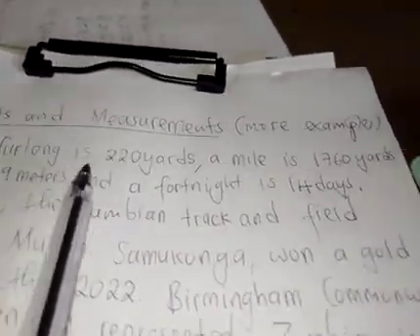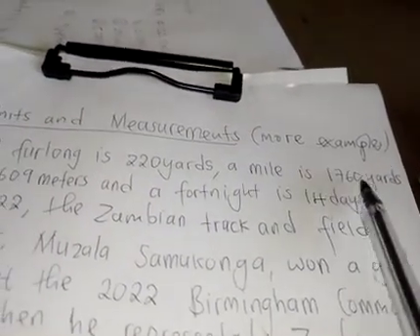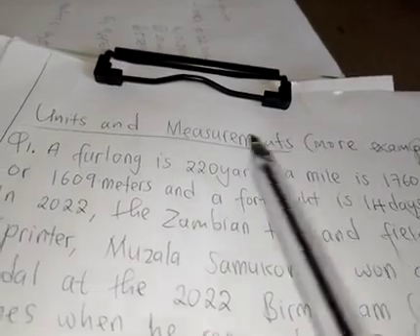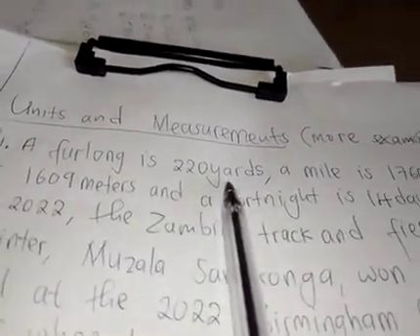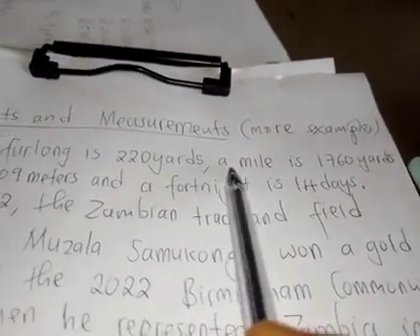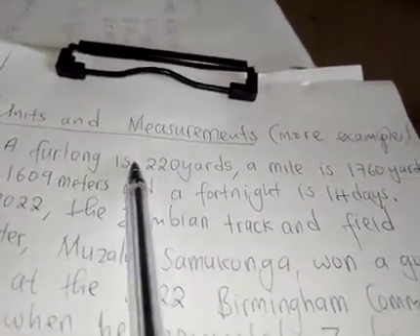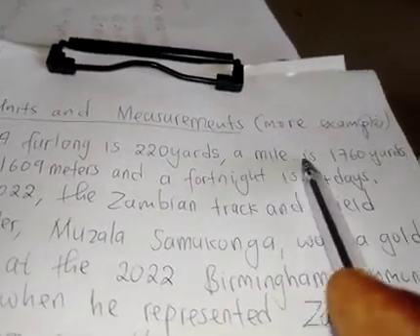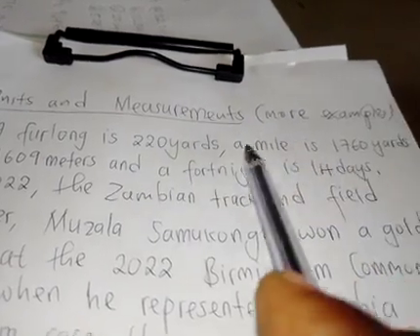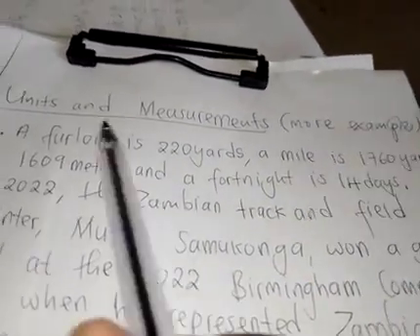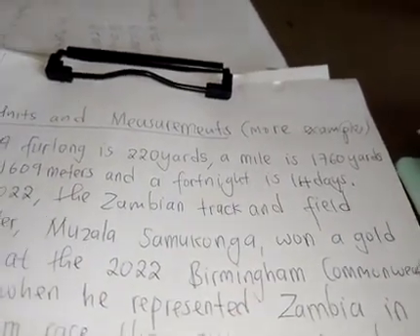Multiply by, so let's check. We should convert the miles into furlong, then the hours into fortnight. Let's get back to our conversion factor. Let's start with the miles to furlong. A mile is 1760 yards. Then a furlong is 220 yards. So we should first convert miles to yards, then yards to furlong. Since a mile is 1760 yards, it's better we convert miles to yards, then from yards to furlong.